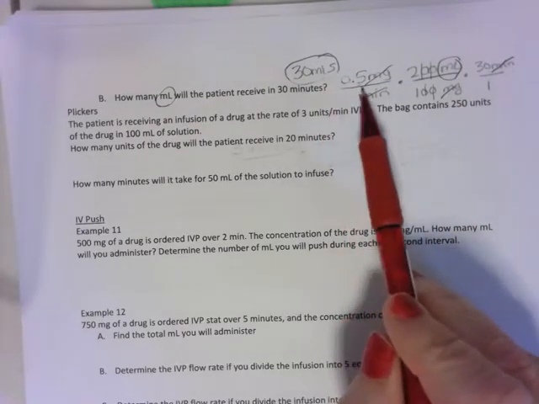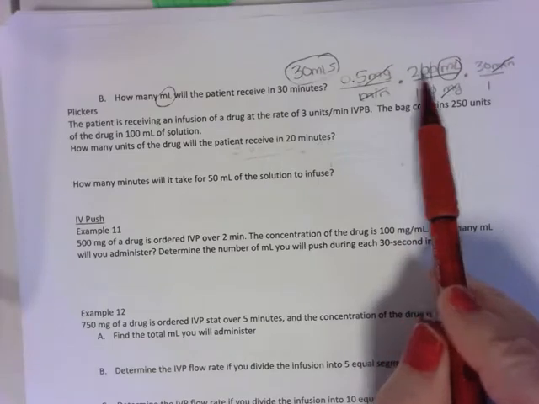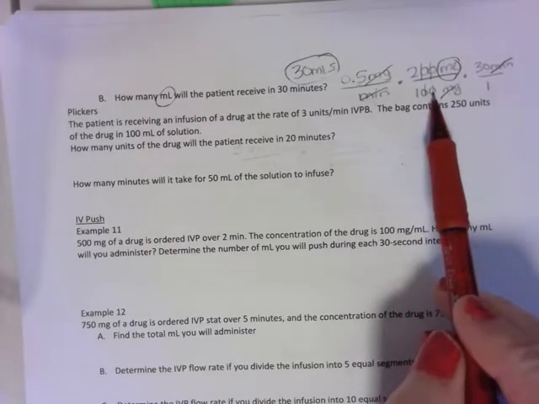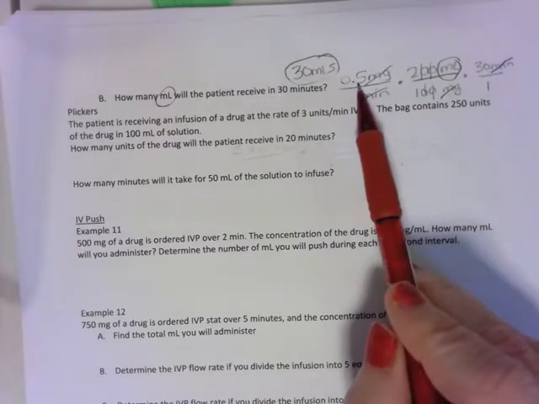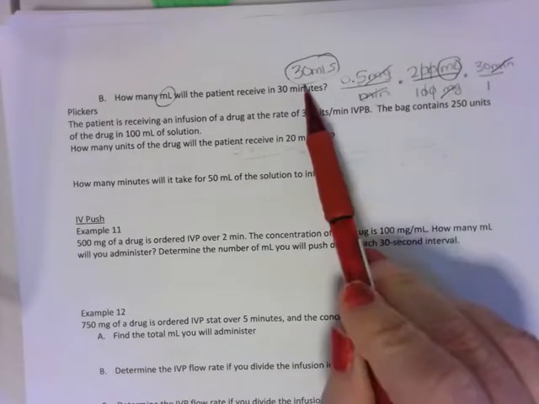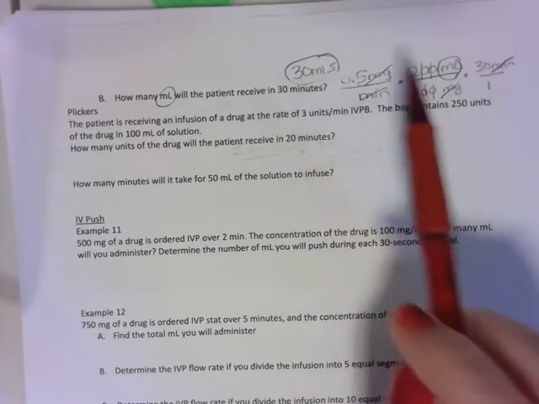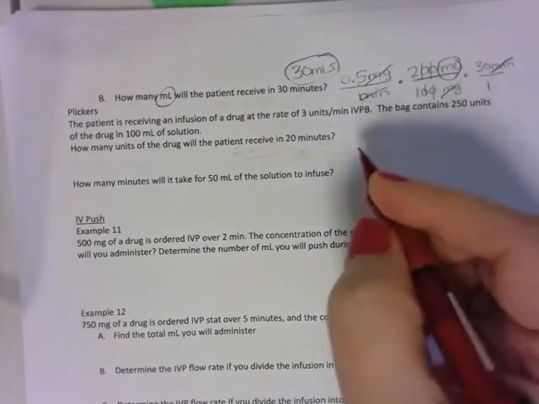0.5, I crossed out my 2 zeros with my 100. 2 times 0.5 is 1. 1 times 30 gives me 30. So my answer there was 30 mLs.